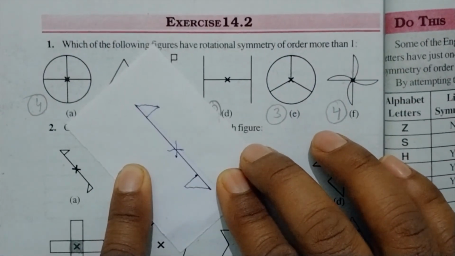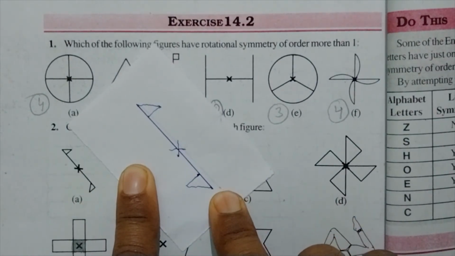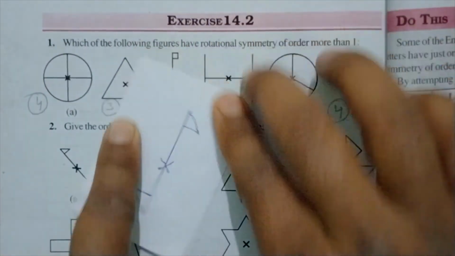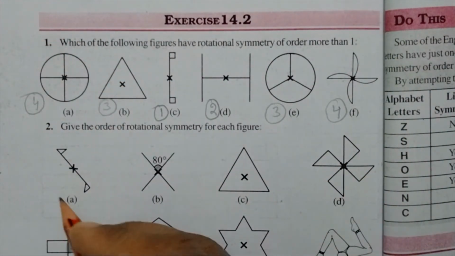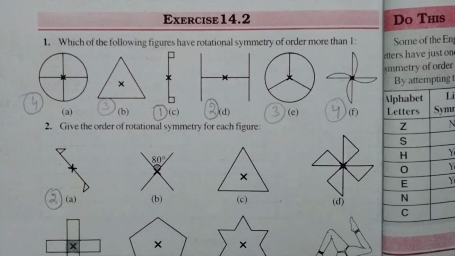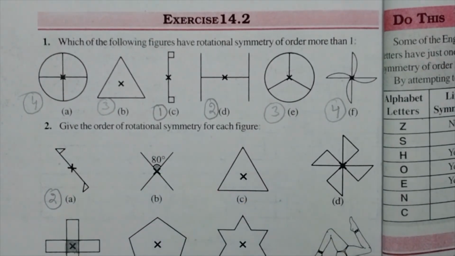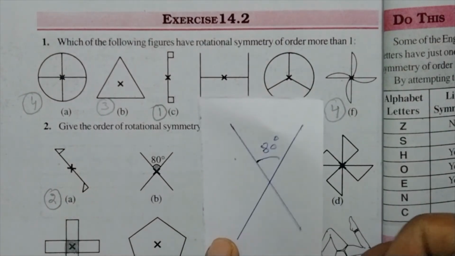If we rotate this by 180 degrees, the same shape is formed. So 180 degrees means 2 times. What is the order of rotational symmetry? Order is 2.